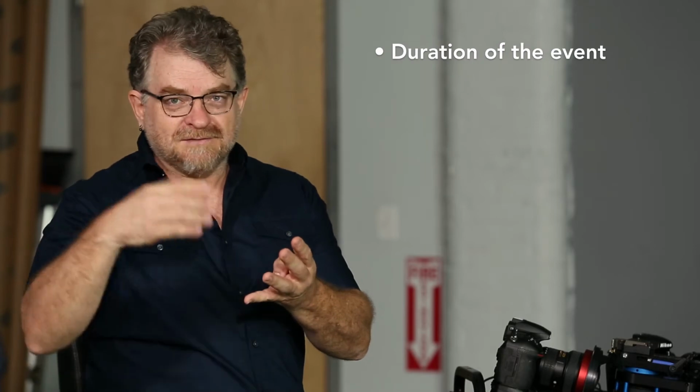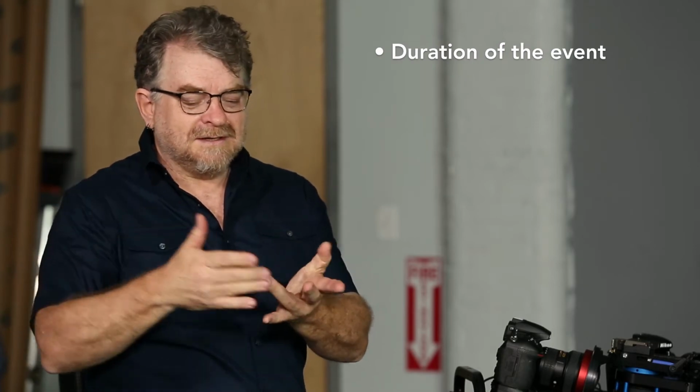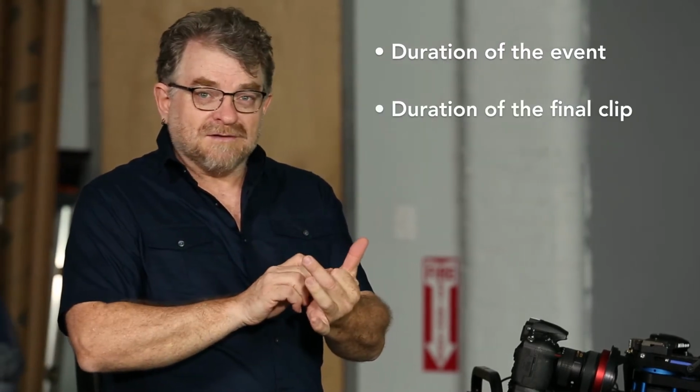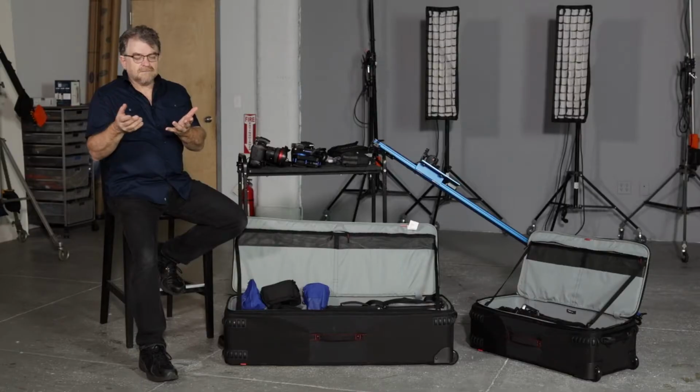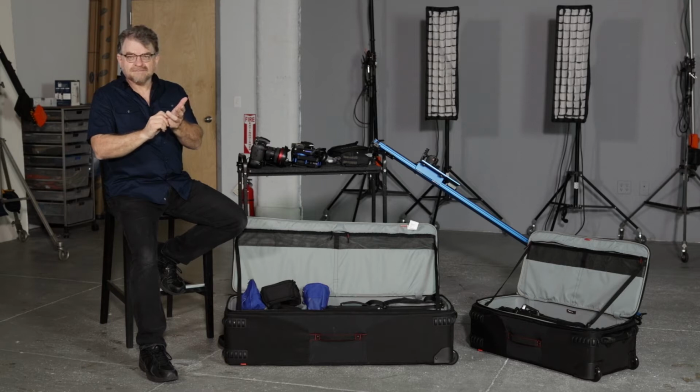So I want to walk through some of the math. Don't be scared, you'll have to get used to this. But there are 4 things we have to juggle. The duration of the event, how long it's going to take, and then the duration of the final clip, and then your shutter speed, and the shutter speed depends on the interval. Let's say we want to shoot a 30-second clip. That's the final result. If we decide on a frame rate of 30 frames a second, that means 30 times 30, we need to shoot 900 frames.